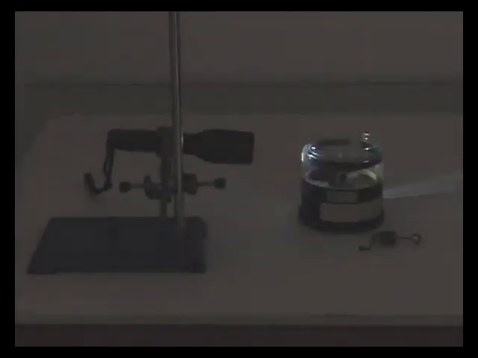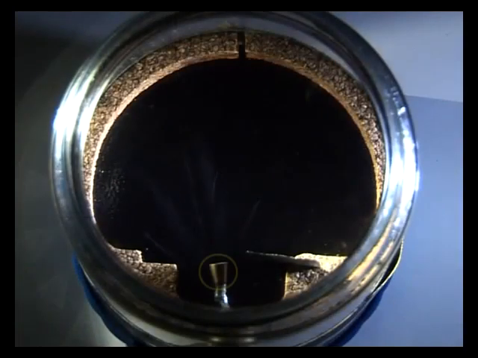Illuminate the chamber with a lamp. Insert a weak radium source into the chamber and observe from above the tracks produced.